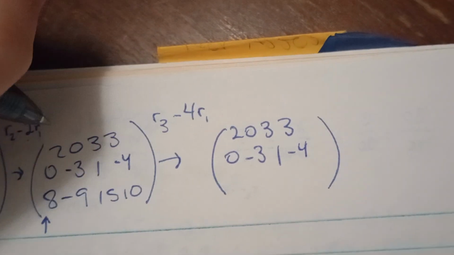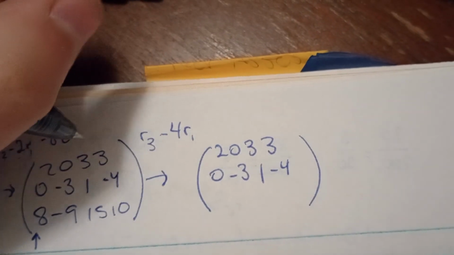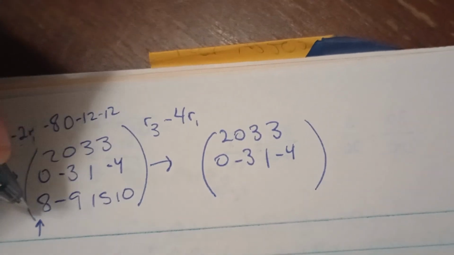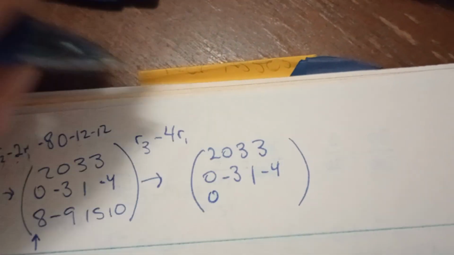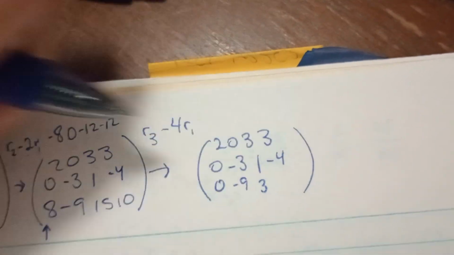I like to do my math above here so I don't forget. So -4 times everything. That's -8. -4 times 0 is 0. And then -4 times 3 is -12. And we got 2 of those, so it's going to be that. Now we add. So 8 minus 8, 0. Perfect. -9 plus 0, -9. 15 minus 12 is 3. And 10 minus 12 is -2.